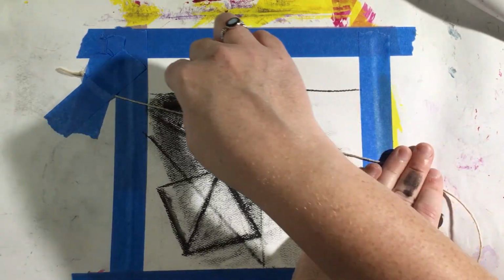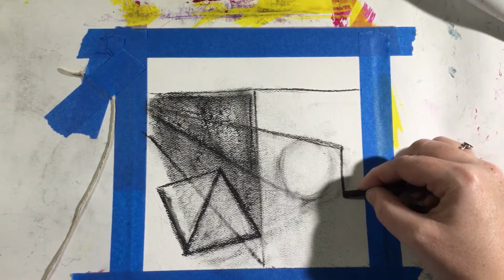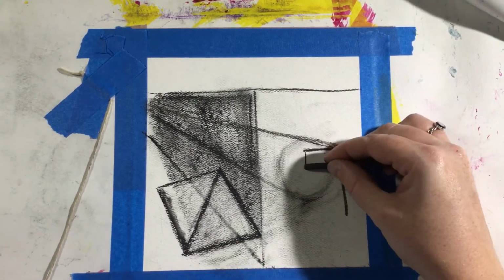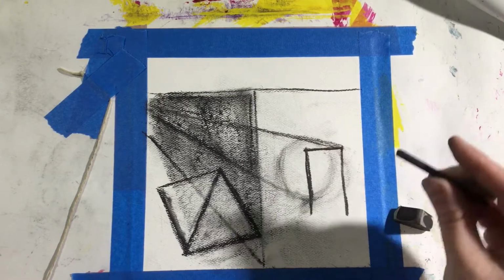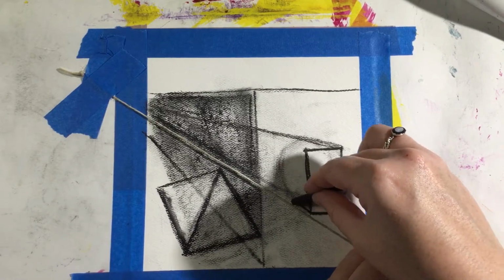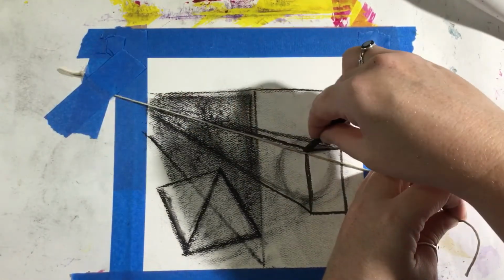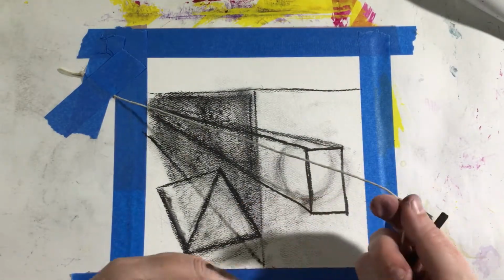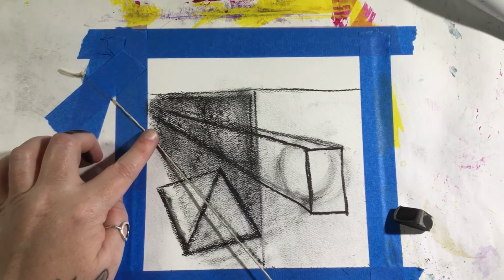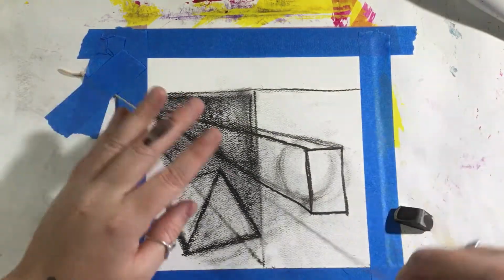There's another line here. Maybe I'll have a little rectangular shape here. You see how I'm using the string to make sure that all of my lines are moving in that point of perspective that we were talking about.